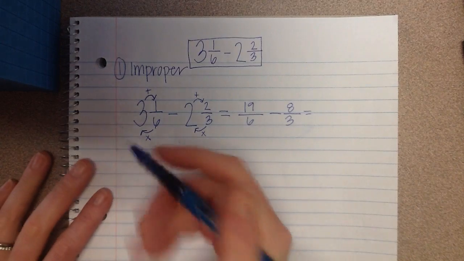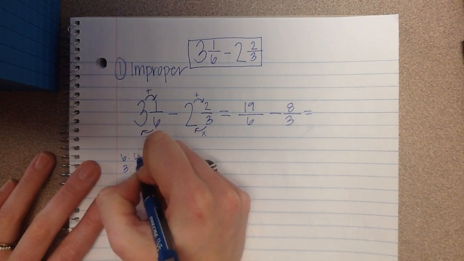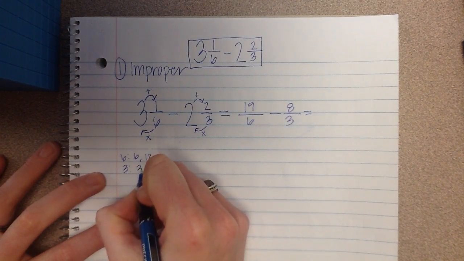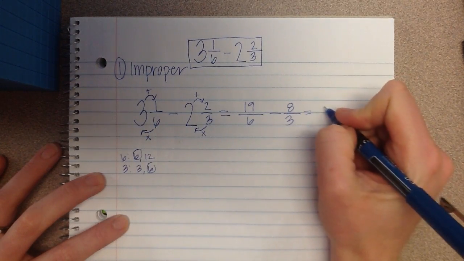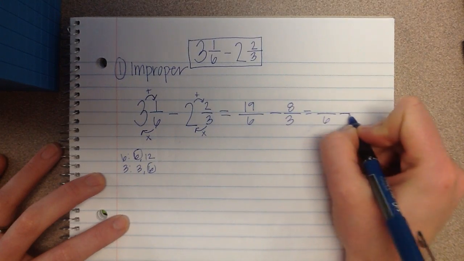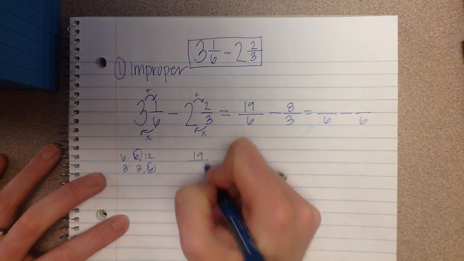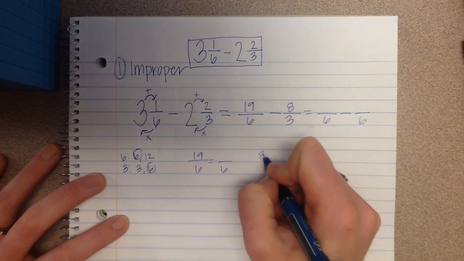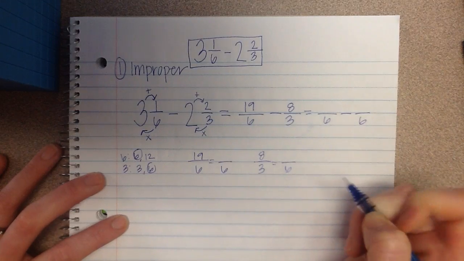Find the lowest common multiple. So I'm going to do 6 and 3. 6, 12, and 3, 6. Oh, I see they have 6 in common. So I know that is going to be something over 6 minus something over 6. So I'm going to do 19 over 6 equals something over 6, and then 8/3 equals something over 6.